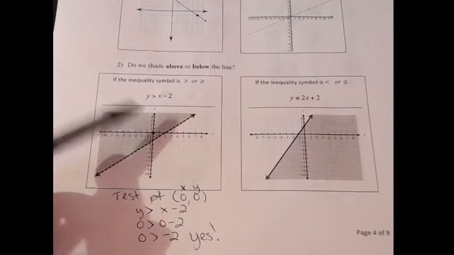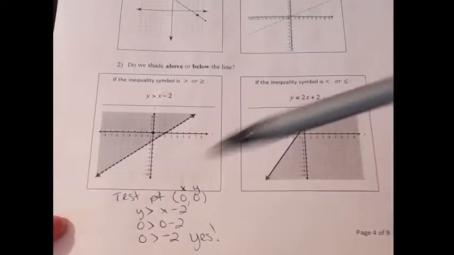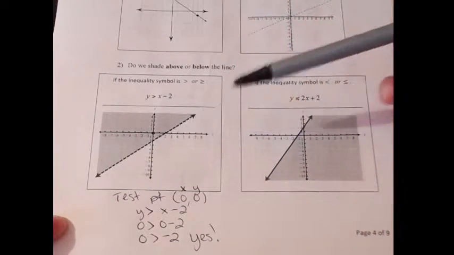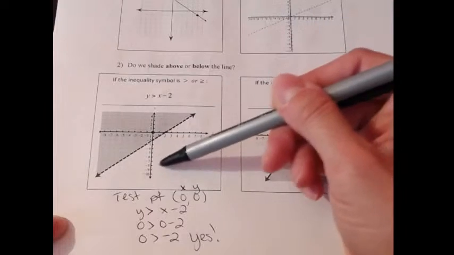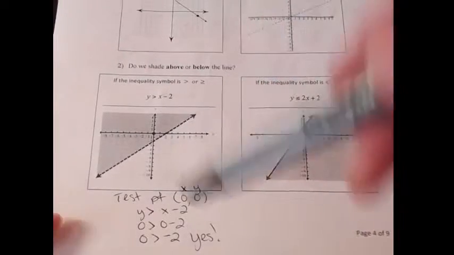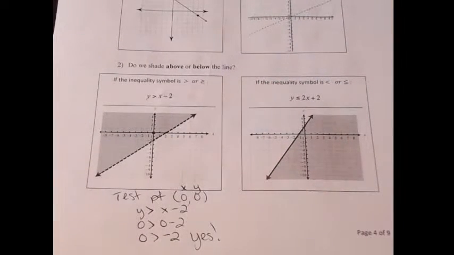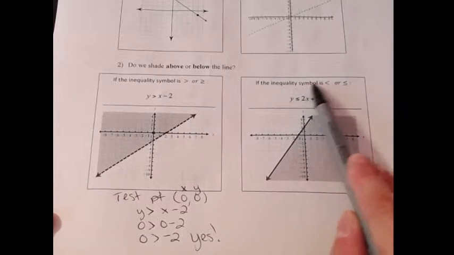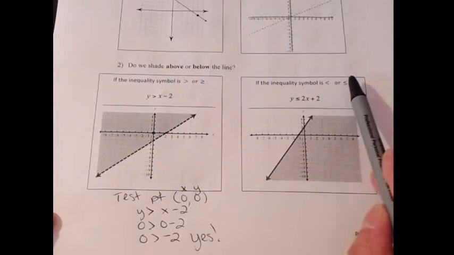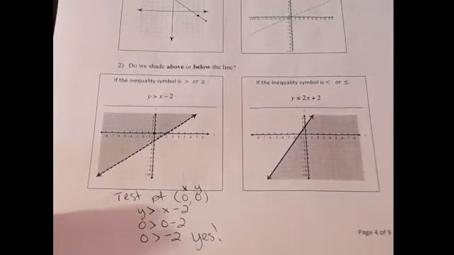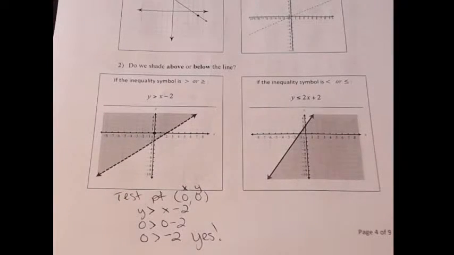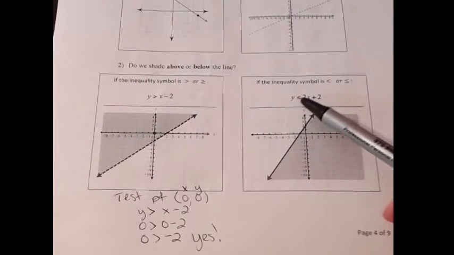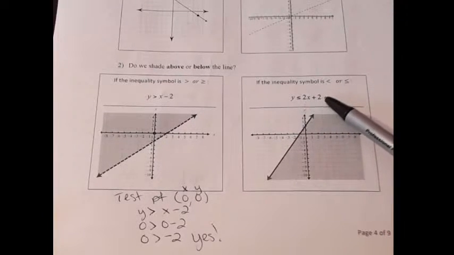correct region. If, for instance, you thought the region was below, you can select a random point in this region and test that, and then see what happens. You'll find that it would lead to a false statement. Similarly, if the inequality symbol is less than or equal to, less than, below, right? Less, below. So we have specifically as an example, y is less than or equal to 2x plus 2.